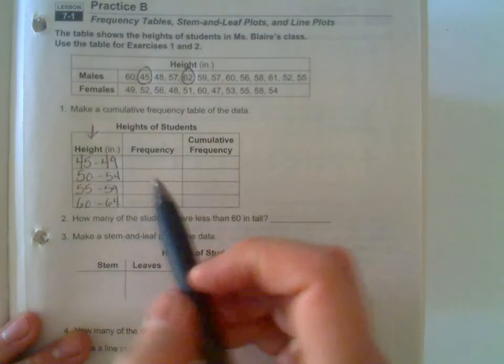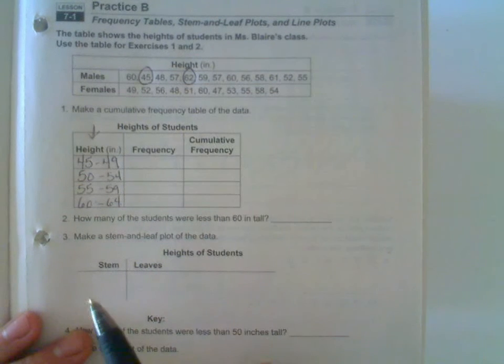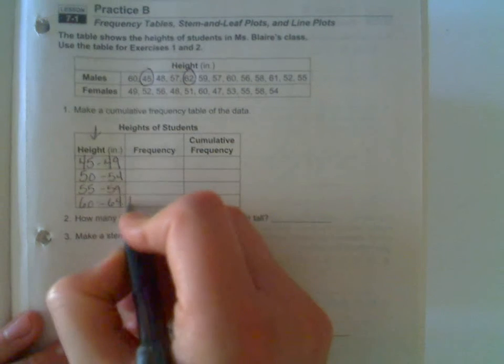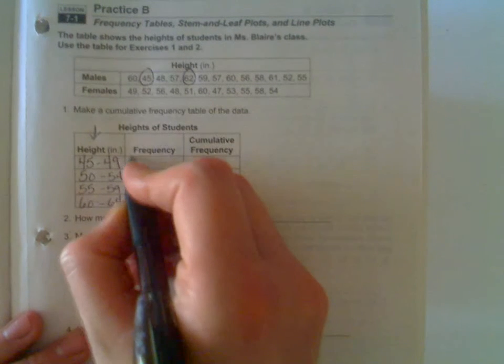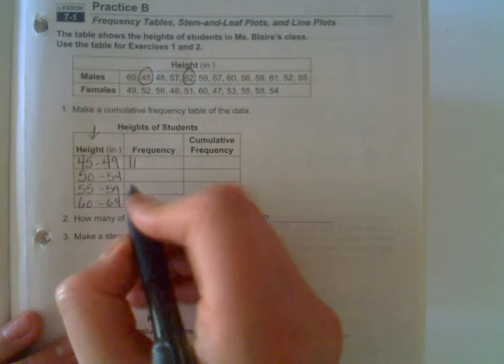So now what we're going to do in the second column here is figure out the frequency, write down how many times those numbers occur. So what you have to do is go through the list now and tally mark which category each number belongs in. So 60 is in the bottom group, and then you've got 45 and 48 in the top group, and we'll go all the way through the list.